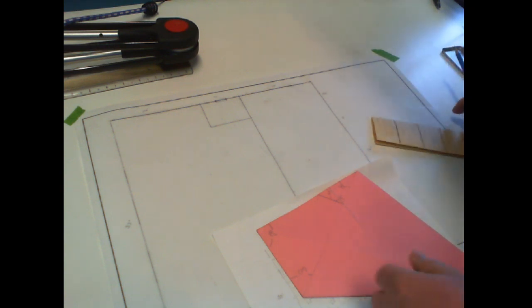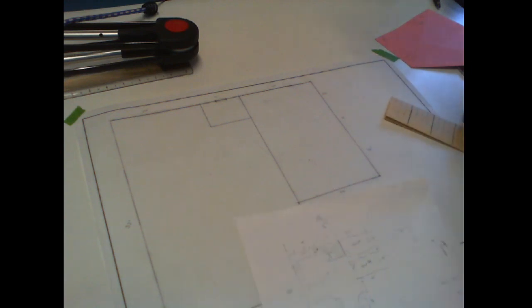Now before we put in the bedroom windows, and there's two on each room, I want to put in the closet. The closet's 2 feet, and then it's divided in half of the 14 feet, so that's on 7 foot.